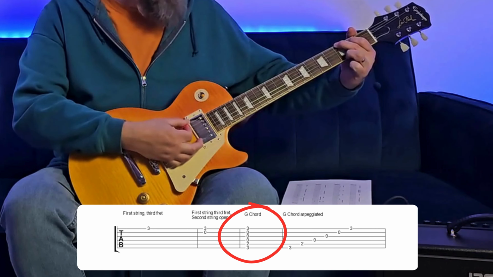The 4th measure on the top line shows that G chord again, but this time they are arpeggiating the notes, which means we play the notes of the chord one at a time. It's the same fingering as before, but we're going to play each note individually, just like it's listed there in the order that it's listed.